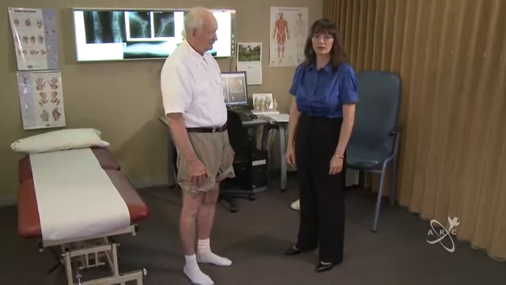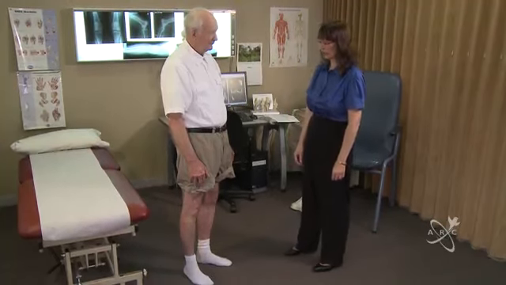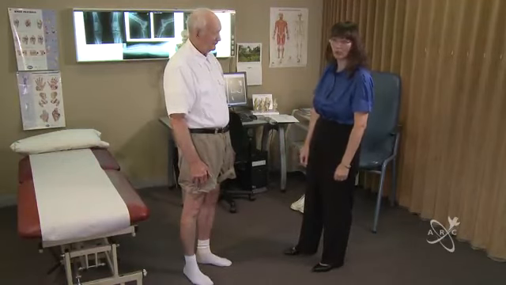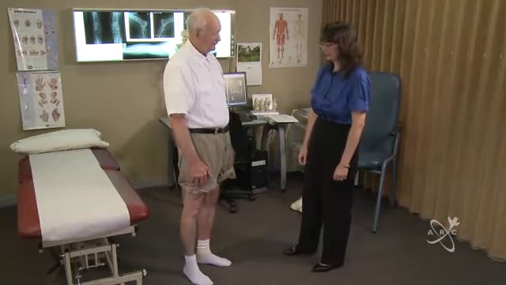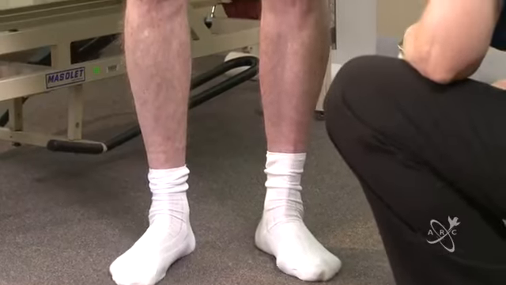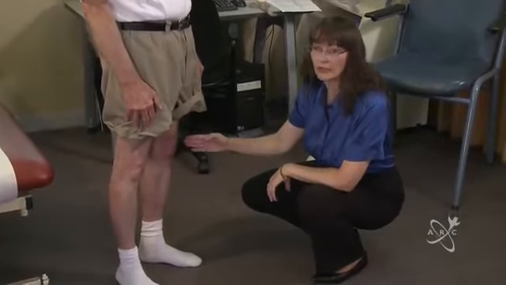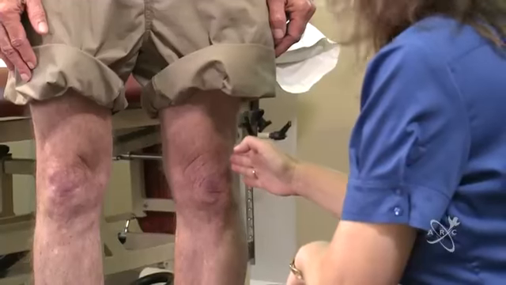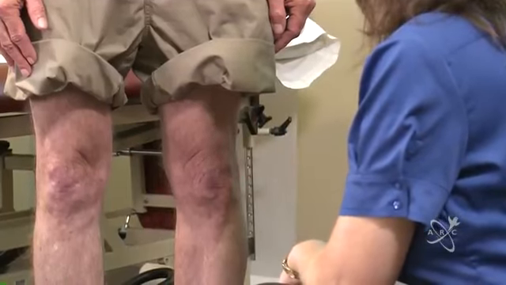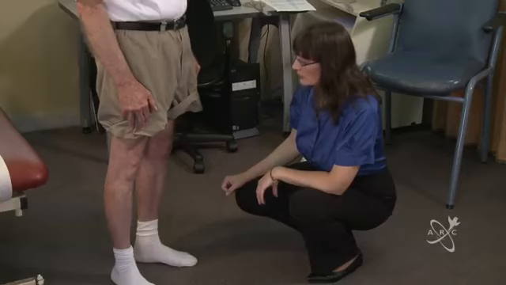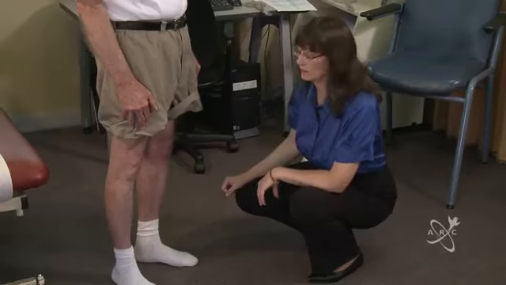This is a test for alignment by inspection. With this test, you have the patient stand facing the examiner, feet approximately shoulder width apart, with weight borne equally on both legs. You look at the alignment of the femur in relation to the tibia, looking for an angulation at the knee in the varus or valgus direction, varus being bow-legged, valgus being knock-kneed. In this case, there's varus deformity. With this test, a slight degree of valgus, up to 5 degrees, is considered normal.